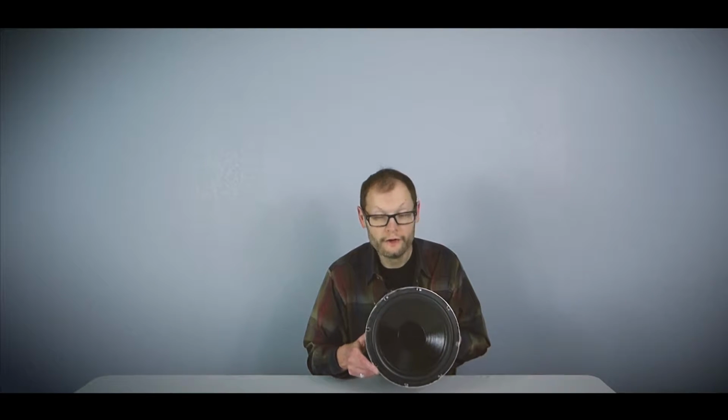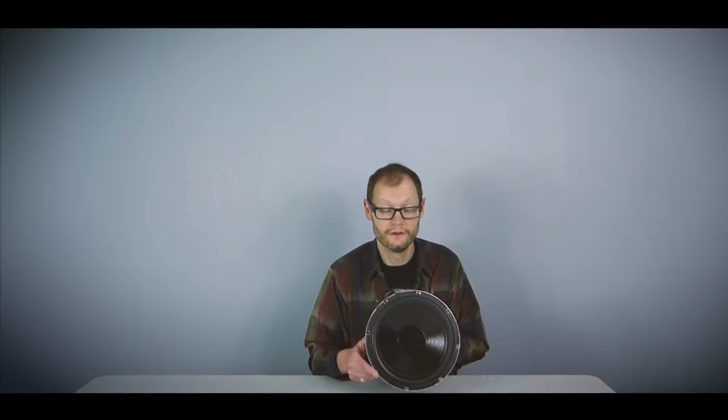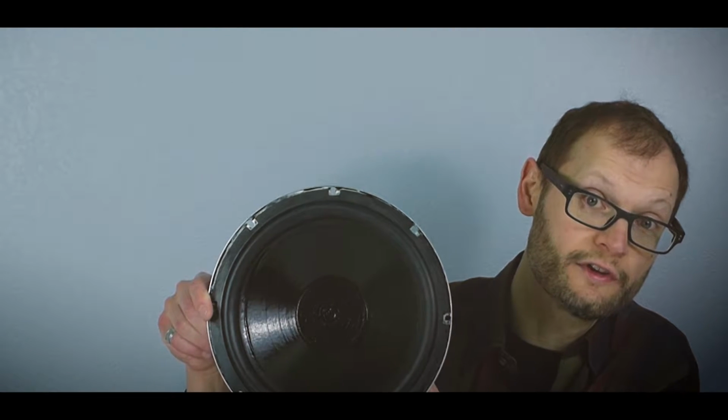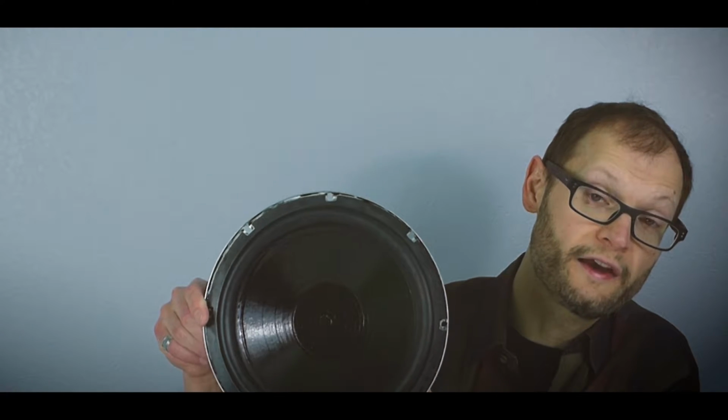Now this right here is a bass speaker. This happens to be a 10-inch bass speaker. Several synonyms you can use for a bass speaker. My personal favorite is a woofer. So this right here is a woofer. See? That's a woofer right there. Now that's going to cover some of the lower frequencies in the musical spectrum.